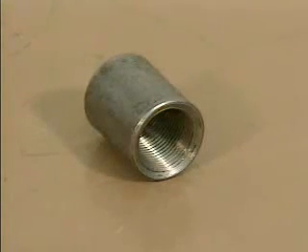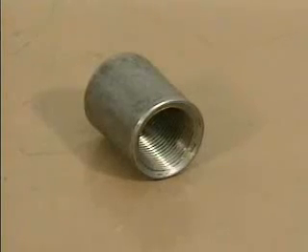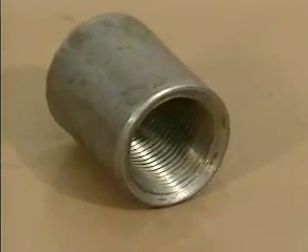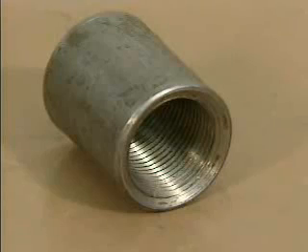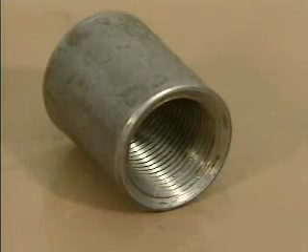We'll start with fittings that connect pipes and components. This fitting is called a coupling. Couplings can be used to connect components in a piping system, such as 2 pieces of pipe. Couplings typically have inside threads on both ends that can connect to 2 components that have outside threads.